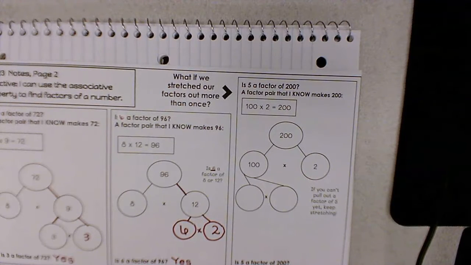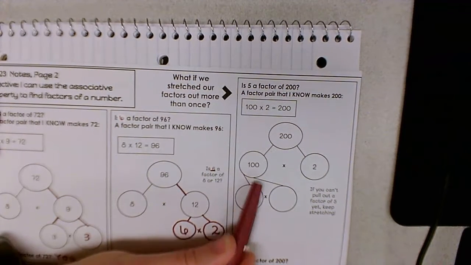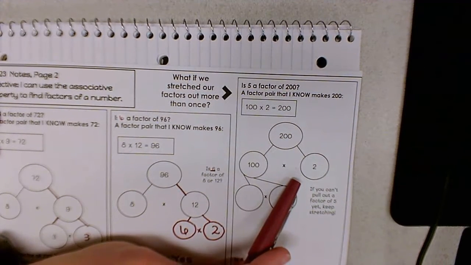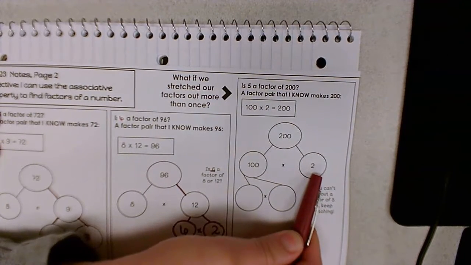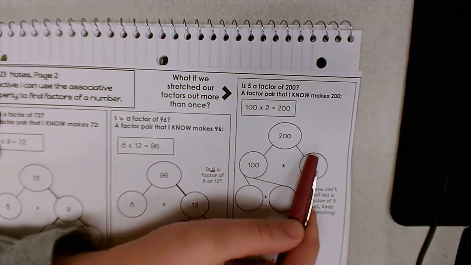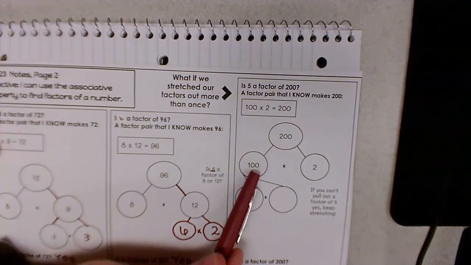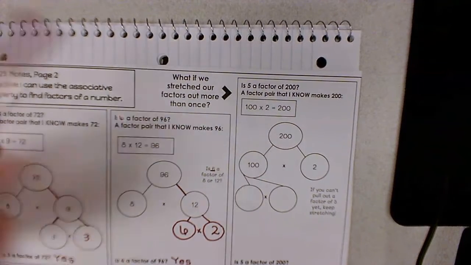I certainly do not skip count by 5s until I get to 200. So a factor pair that I know makes 200 would be 100 and 2. I know that I can't find 5 in the number 2. If I skip count by 5s, I'm already long past this number since 5 is greater than 2. My best hope to find the factor 5 is by going down the route of using my 100.